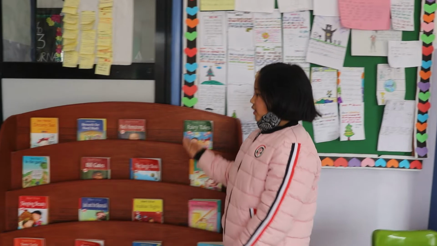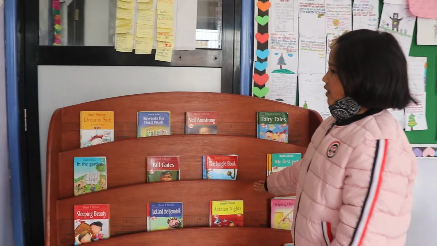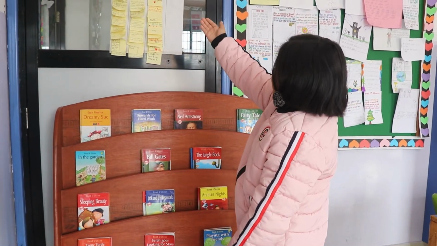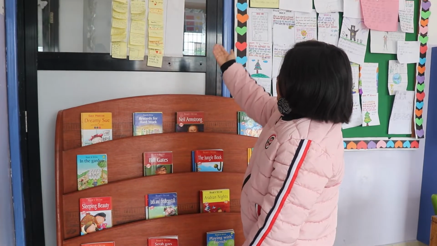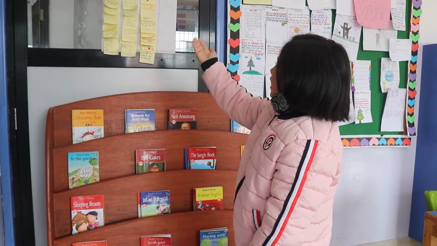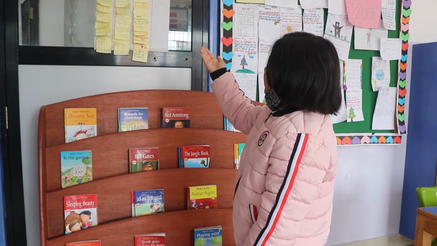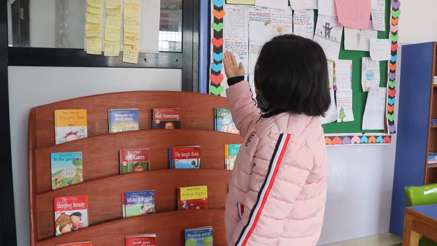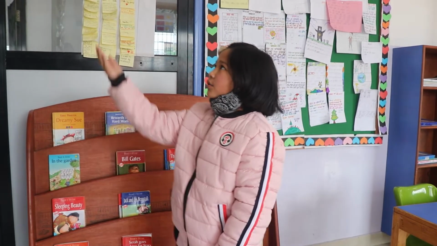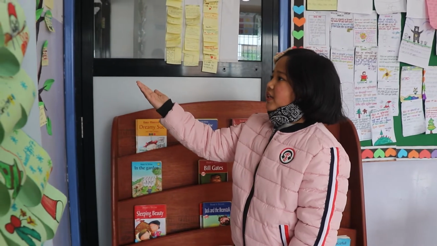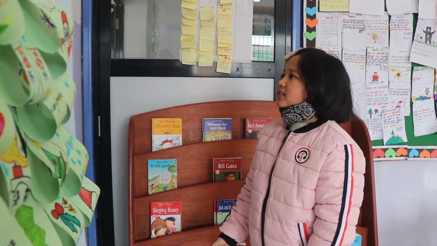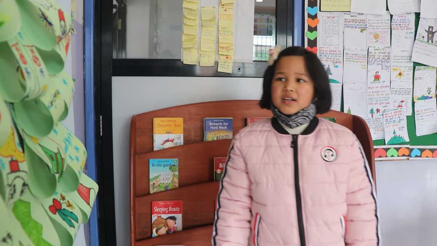Here is our mini library. There is our KWHL chart. They are what I know, what I want to learn, how I want to learn, and what I learned. Over here is our wonder tree. We write some questions on sticky notes and paste them over here.